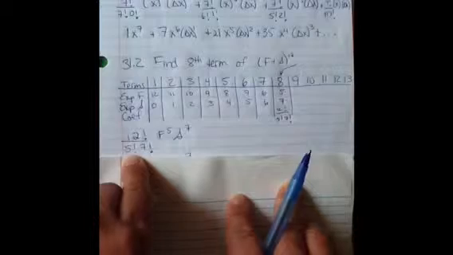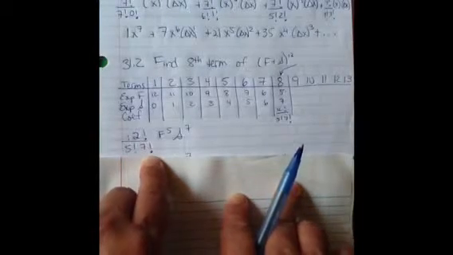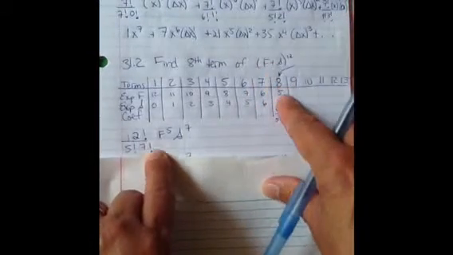So now let's see what I've got. I've got 12 factorial over 5 factorial times 7 factorial, the first term to the 5th power, the second term to the 7th power. And putting this in my calculator, I get 792. So there is your answer for the second example.